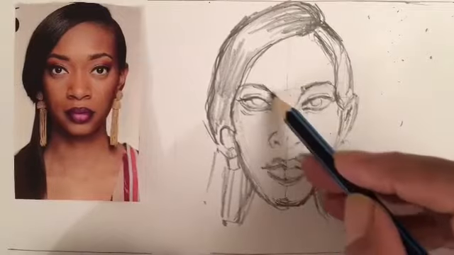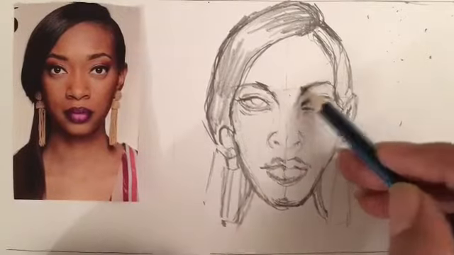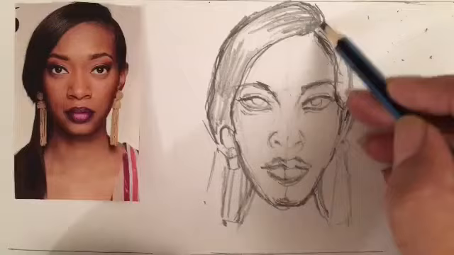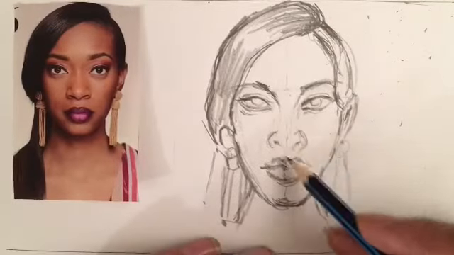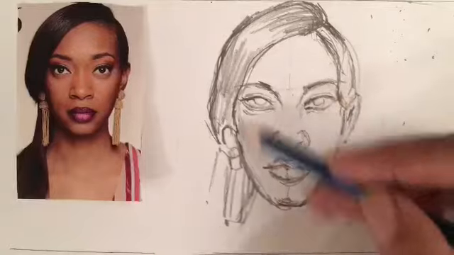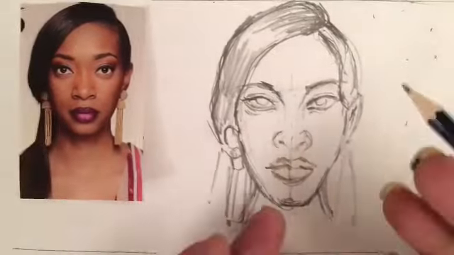So there I have the basic layout of this drawing, and I know exactly where everything is going to go. So in the next part, we're going to work on the details. We're going to start shading, bringing the form out, popping everything up.